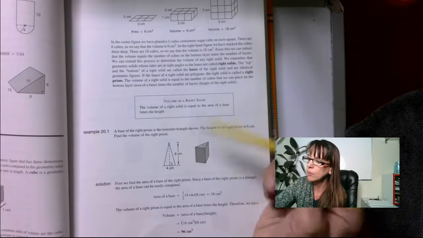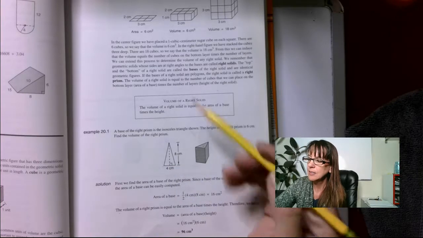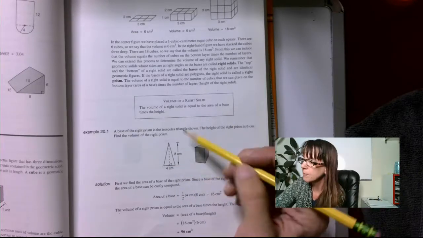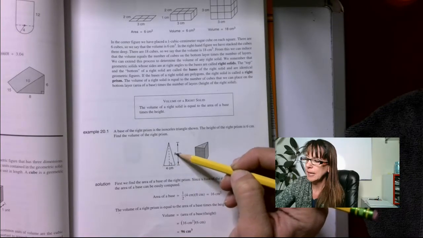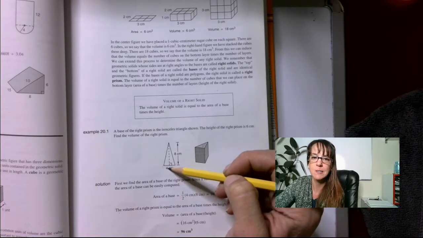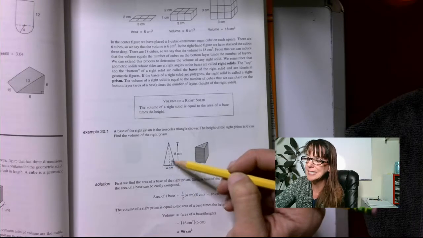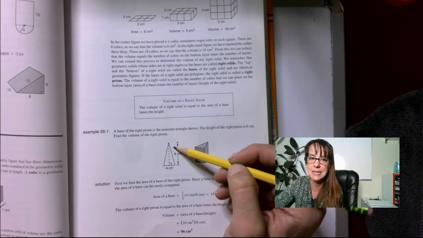So to find this area, we're going to take the length times height divided by 2. Well, 8 times 4 is 32. Divide that by 2, we get 16. So the area of the base is 16.